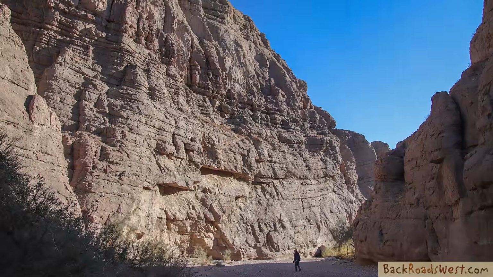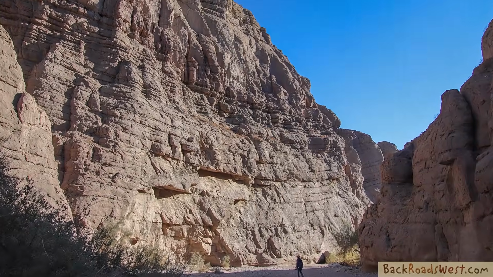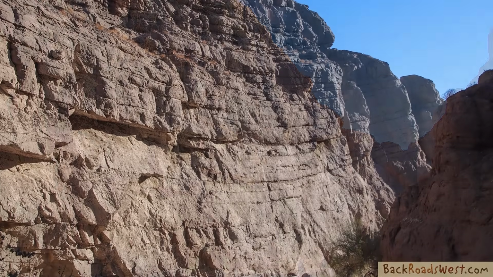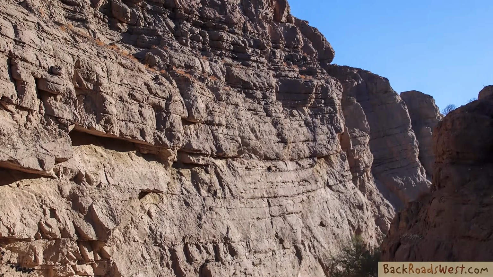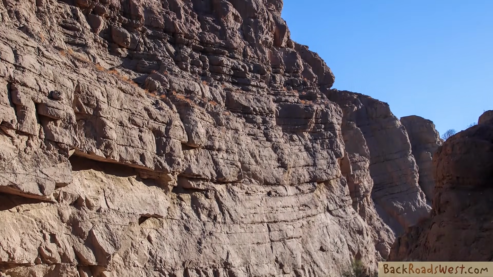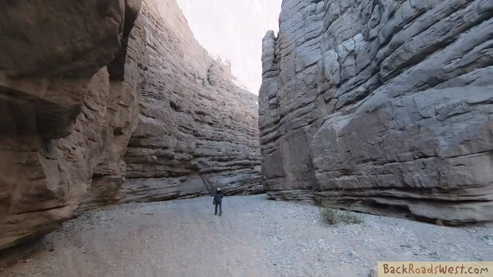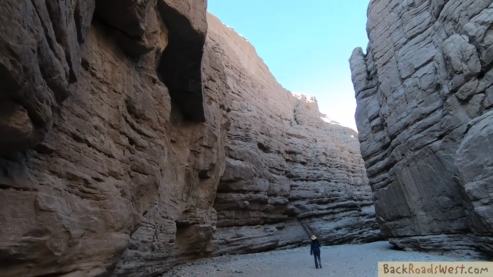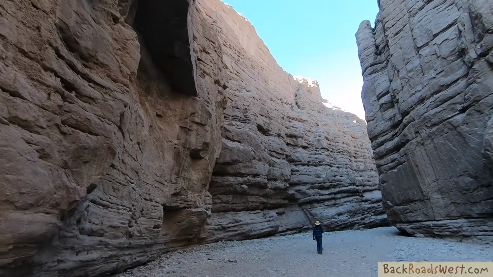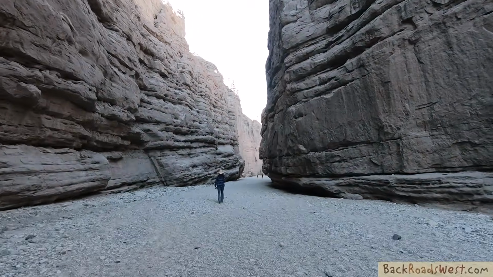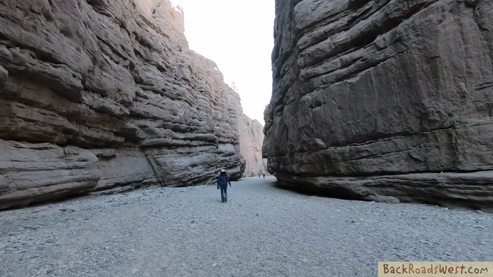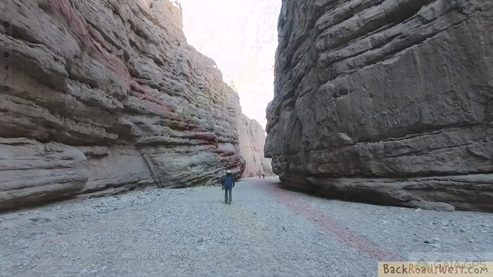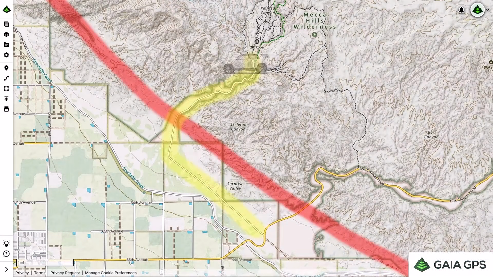Hiking further up the canyon, you'll also see where the layers become flatter, rather than the vertically tilted layers we saw earlier driving up the canyon. The further you continue hiking up canyon, the narrower the canyon gets. The hike is a wonderful experience and a great way to see the inside of these heavily warped hills. When you're finished with Painted Canyon, return the way you came in.